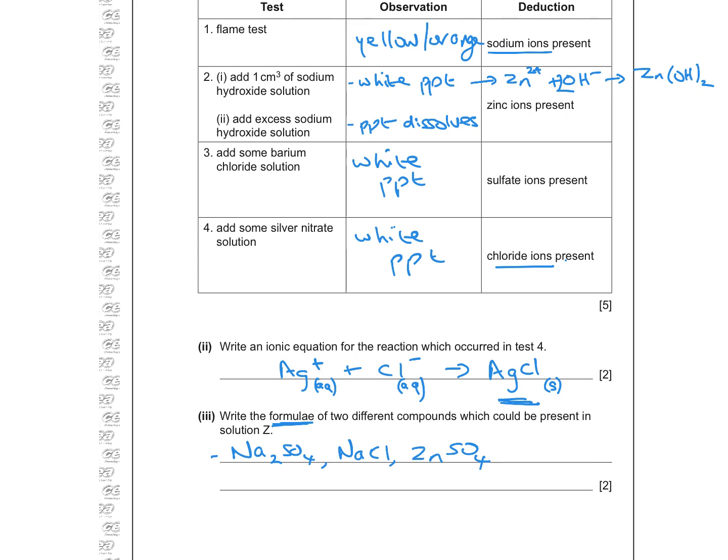Combining tests 2 and 4, we could have zinc chloride. Now the valency of zinc is on the back of your data sheet. It's in that middle part of the periodic table. So that valency there, you'll see it's Zn and then a 2 after. So say that's on the back of your data sheet.